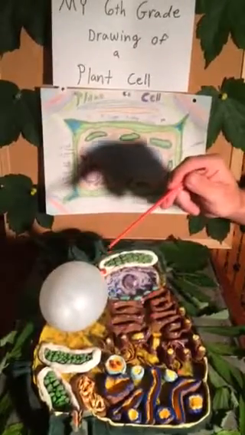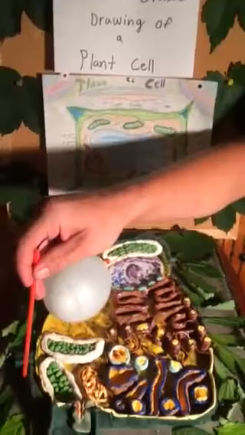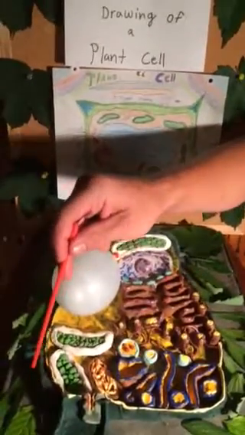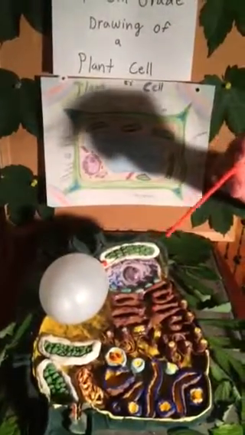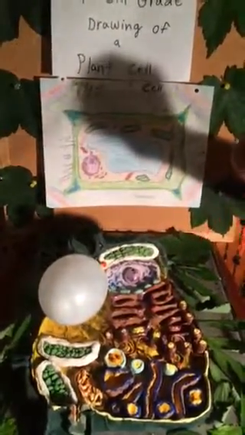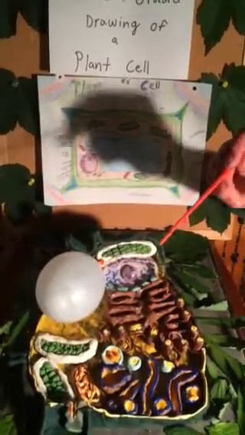The next one is a cell, a cell wall, which is right here. The cell wall is all this which surrounds it. It's the structure that surrounds a plant, fungal or bacterial cell and maintains the cell's shape.